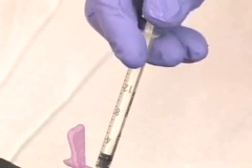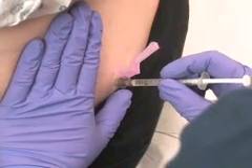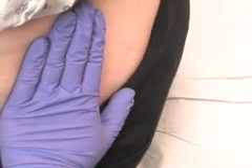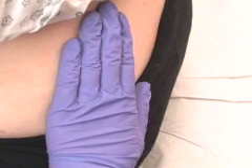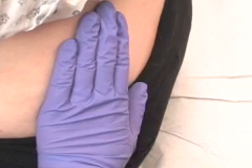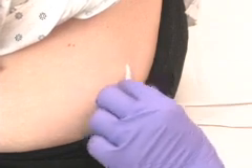Wait for 10 seconds. After 10 seconds, quickly withdraw the needle and allow the skin to track back over the original injection site. This allows the subcutaneous tissue to cover the muscular injection site. Blot the area gently with an alcohol wipe.